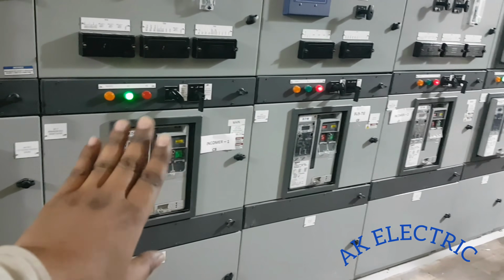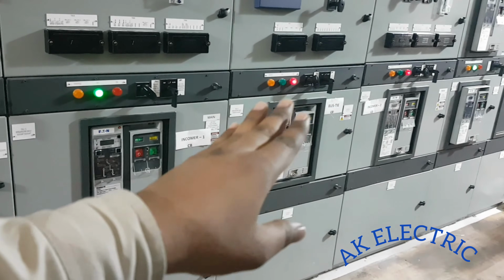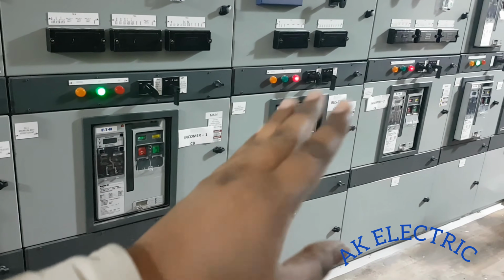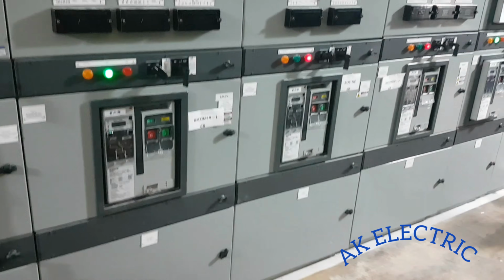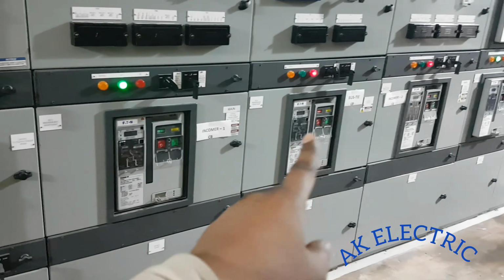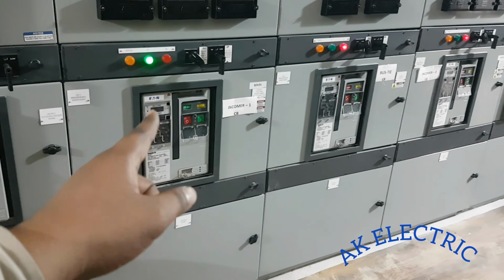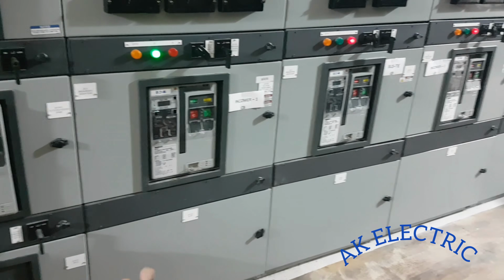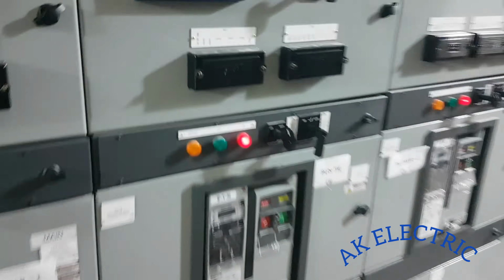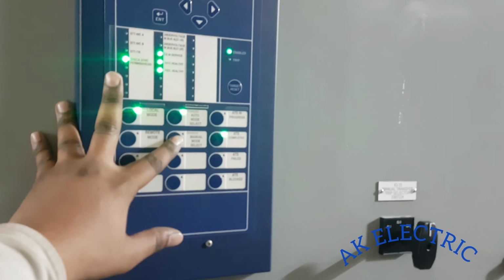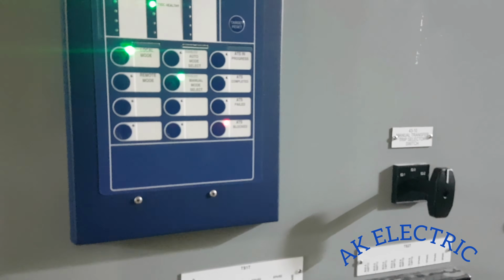This time it will not turn on automatically. We have to go near to the tie breaker and close it, because only manual restoration is possible, automatic restoration is not possible. So now the tie is closed and incomer 2 is closed. This incomer 1 is now in open condition, but supply is available. Downside we already gave supply. So now we have to go for manual operation. Manual mode we have to put.